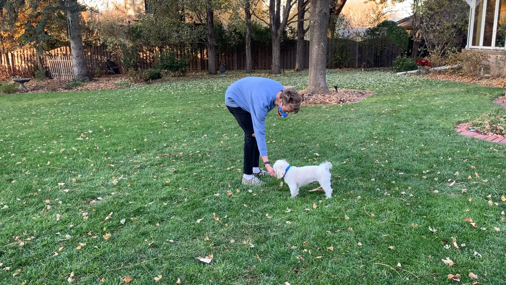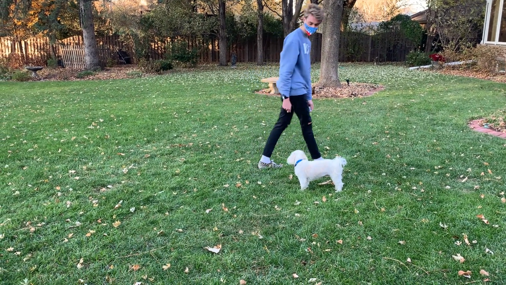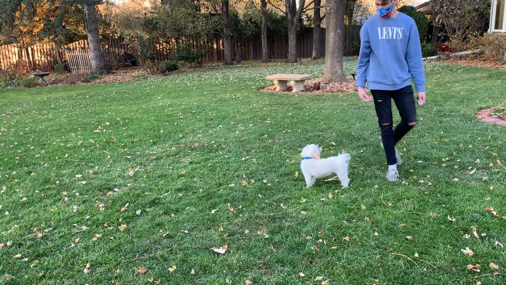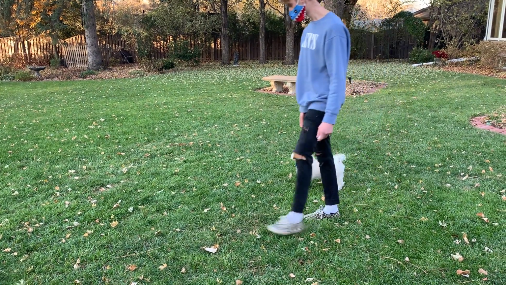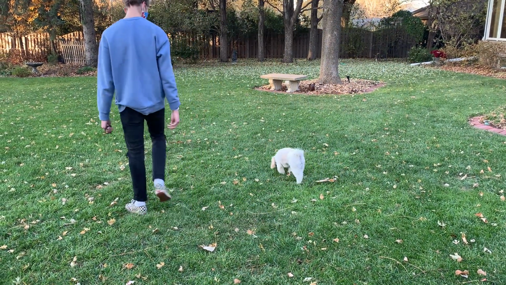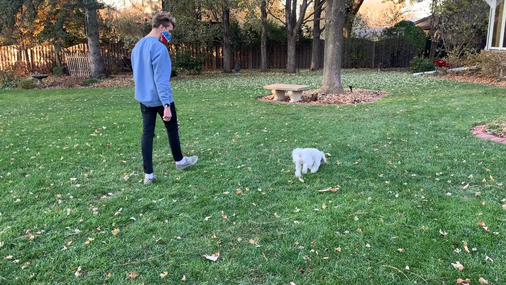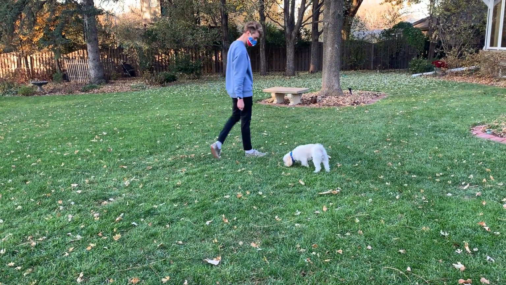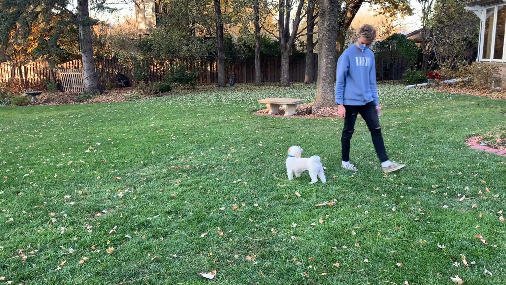After a while, Wallace will start following Zach around, and then Zach can start making the circle a little bit bigger, a little bit bigger, since we have a nice yard here. And if the dog loses interest, Zach just keeps on circling. We don't call the dog's name. We're just waiting for the dog to come to us. And this is a nice way to warm up.